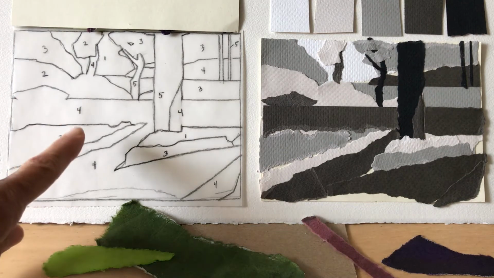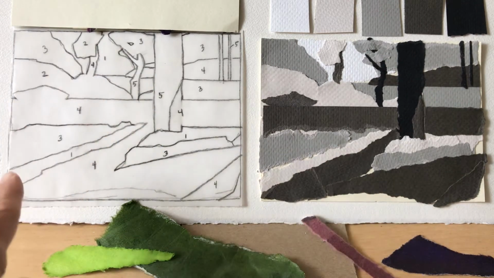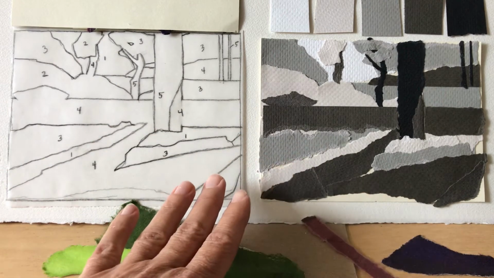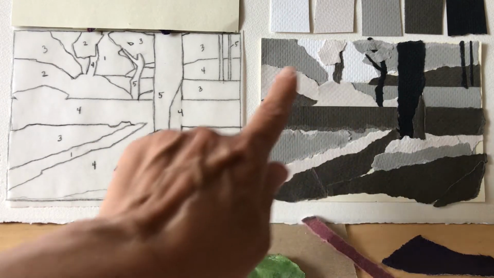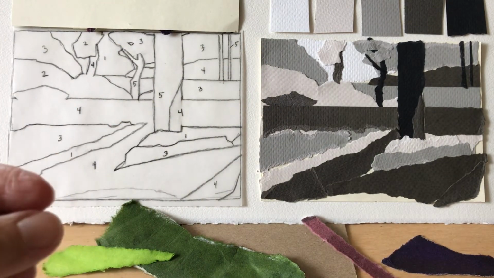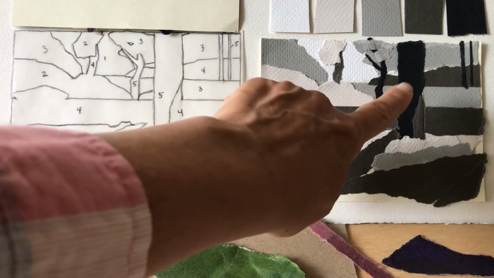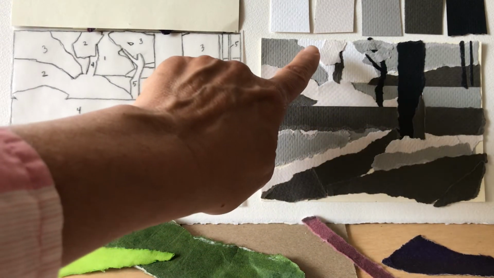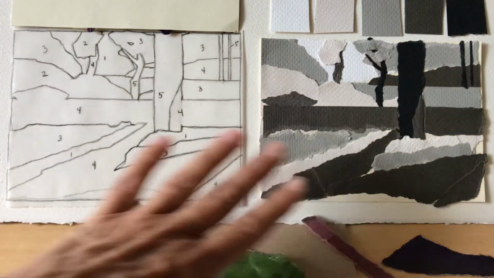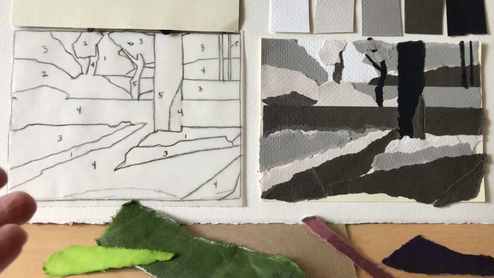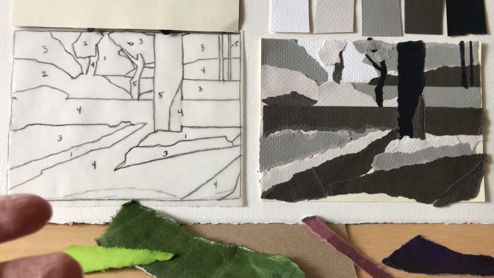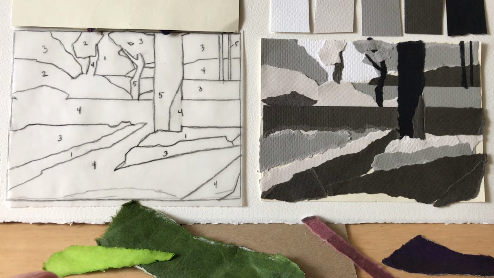After you've mapped an image into 5 tonal zones and created a monochromatic collage from that image, which also has 5 different kinds of toned paper, one being the darkest dark, the other being the lightest light, and then having 3 midtones in between. Once you've done that, you've actually established a map, an anchor for the values in the colored version of this you might do.